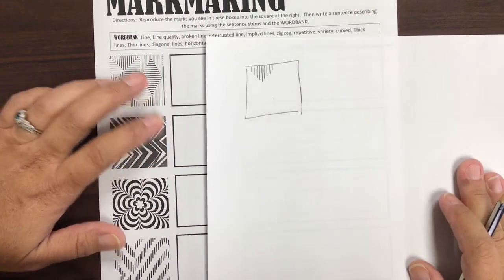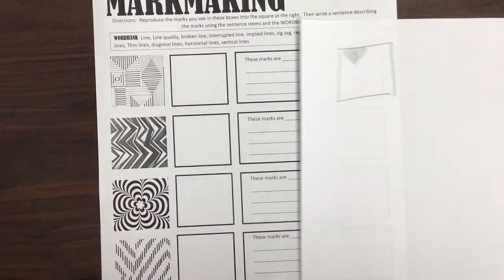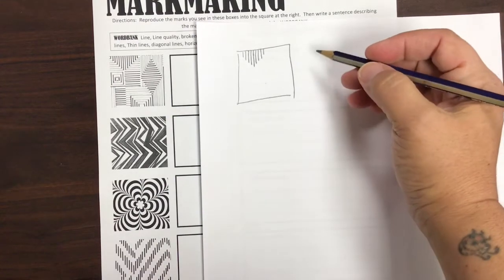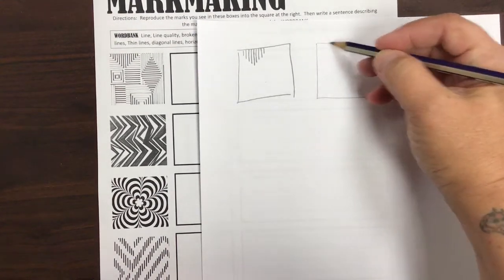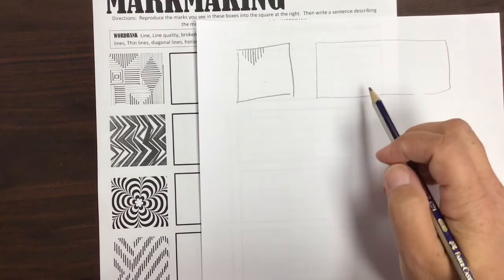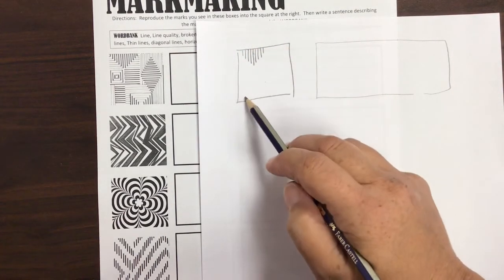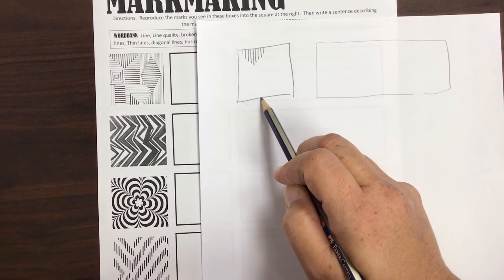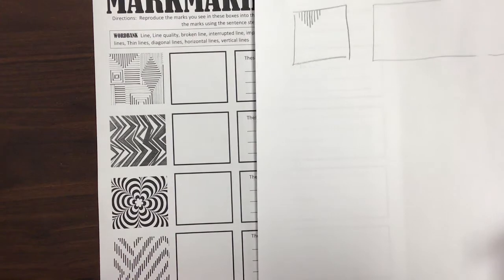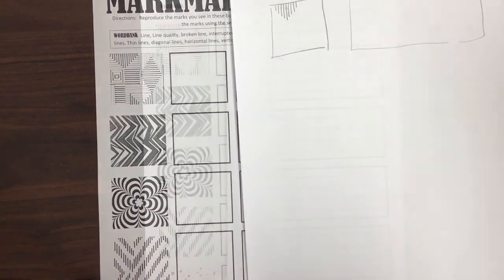So once you have completed your drawing, then you're going to create a text box on that sketchbook assignment, and you can type in there your description. You can then take photographs of your skill building work and post a photo of that in your virtual sketchbook.